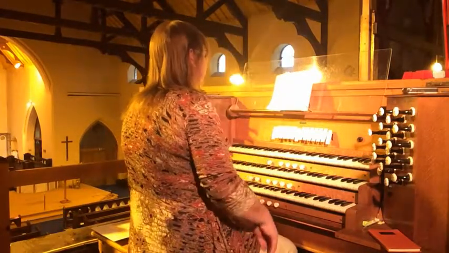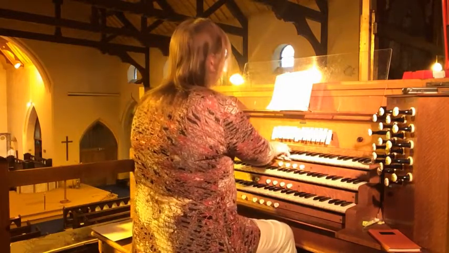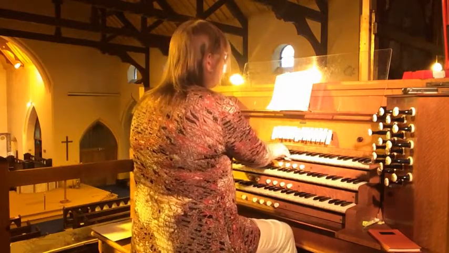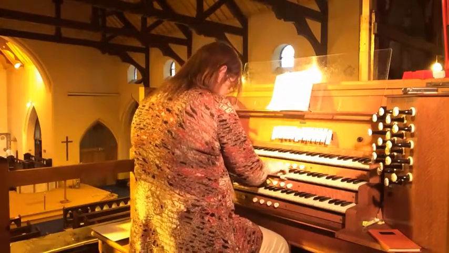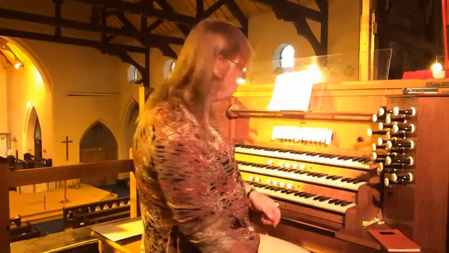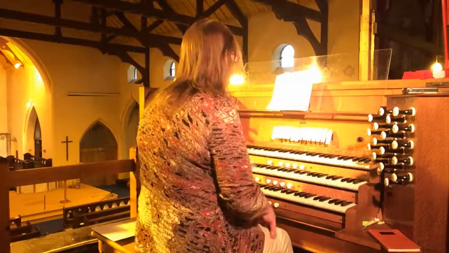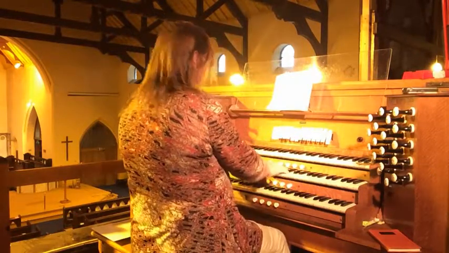Give it 2 beats, and then in we come. 1, 2, 1, 2. And off we go. So that's some ideas. We'll talk about some other ideas on hymn playing a little bit later.